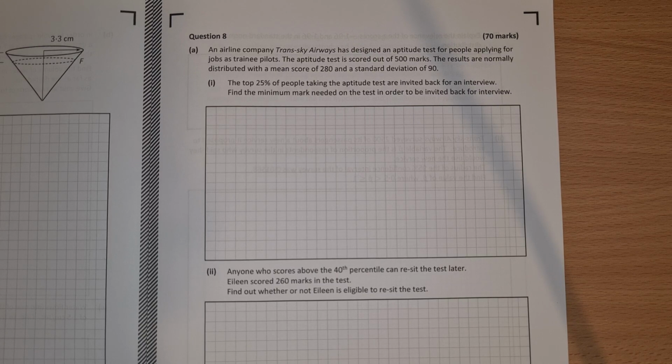The aptitude test is scored out of 500 marks. The results are normally distributed with a mean score of 280 and a standard deviation of 90. The top 25% of people taking the aptitude test are invited back for an interview. Find the minimum mark needed on the test in order to be invited back for an interview.